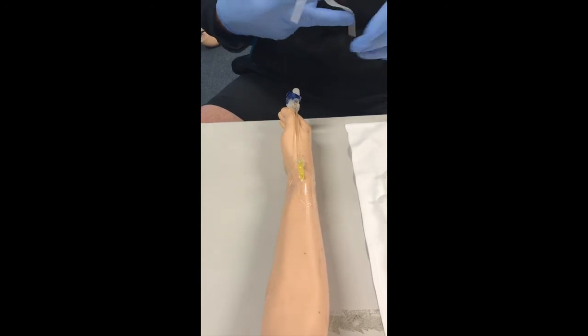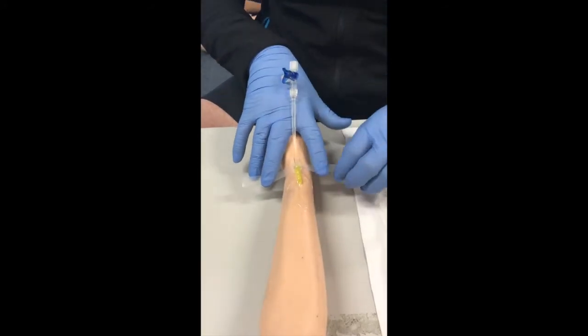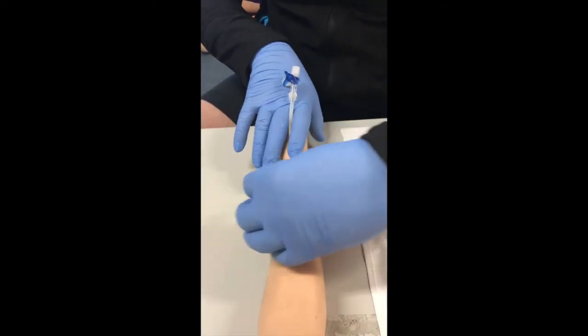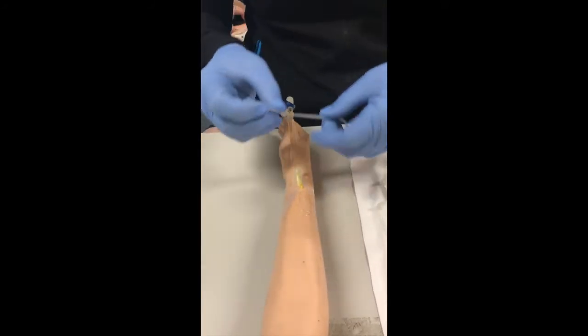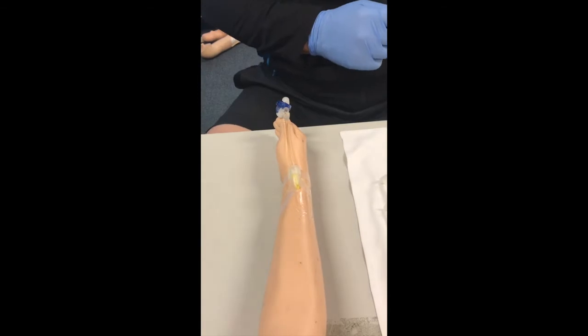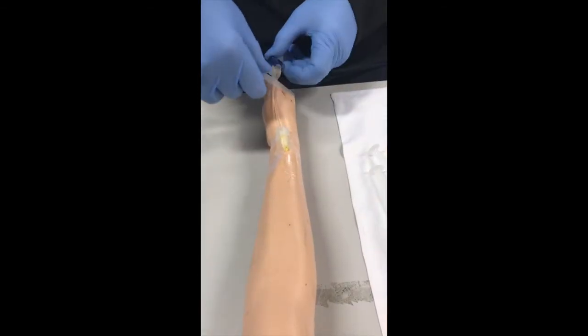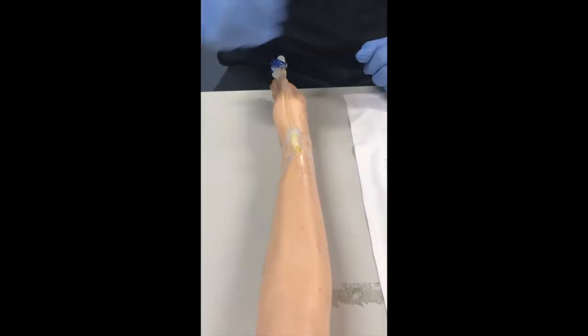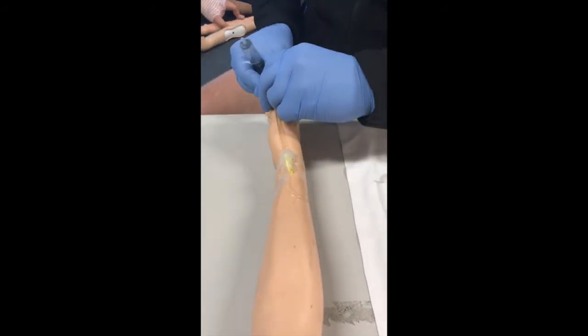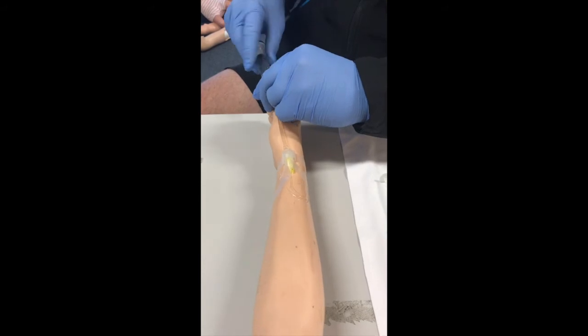To secure the cannula and the 3-way extension tubing, I place some tape underneath the tubing and fold it back over the cannula. Next I place some tubing over the hub of the cannula and then further to the 3-way extension tubing to further secure the cannula into place. Then I flush the cannula with 2 to 5 ml of normal saline.